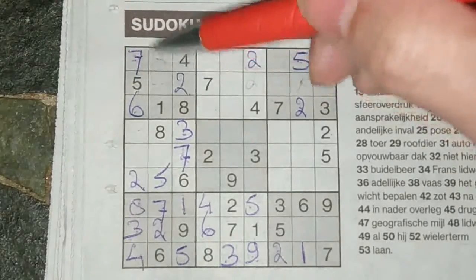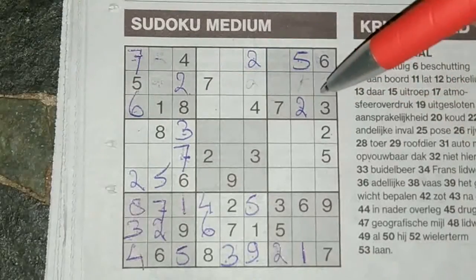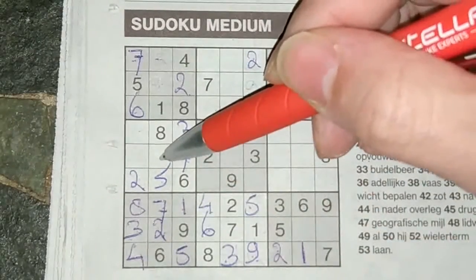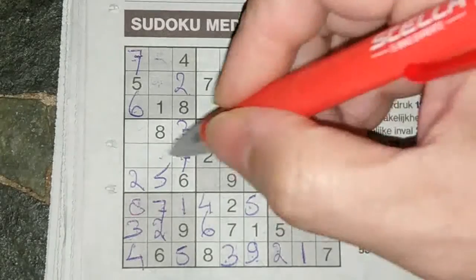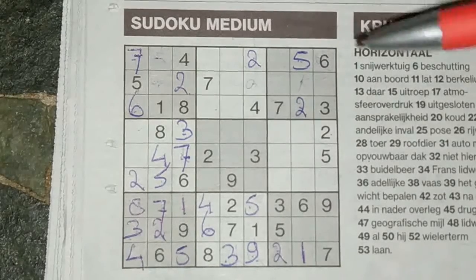2 missing numbers of this big square for the numbers 9 and 3. I cannot fill this yet, need to wait. That means in this column, 1 digit left for the number 4.